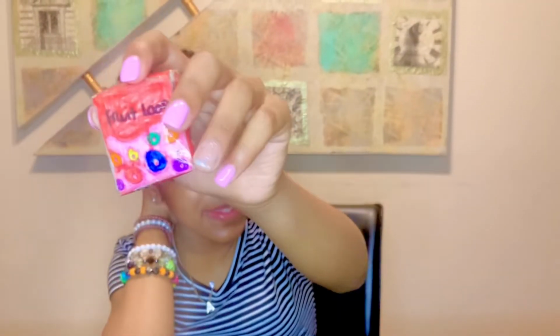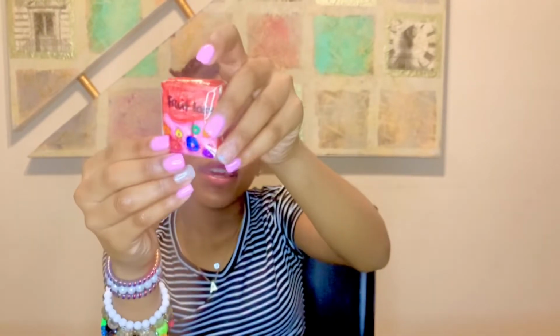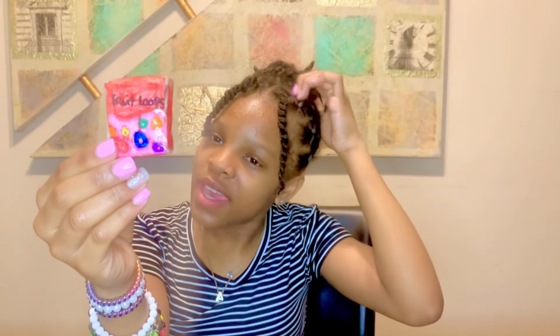Now this is an old Paper Squishy, and it's a little defected, but it's old. So yeah, it's a mini Fruit Loops box, and I like Fruit Loops, but I had an accident happen when I ate Fruit Loops one time, and it really disgusted me from Fruit Loops, and then I started eating them again.